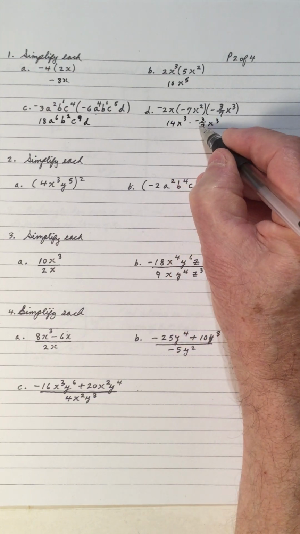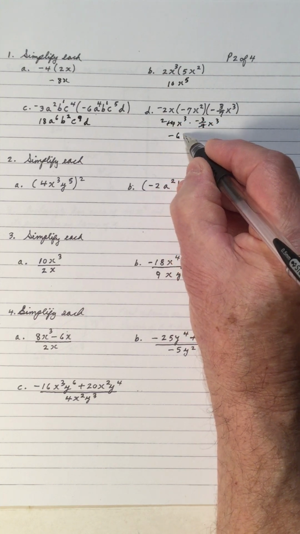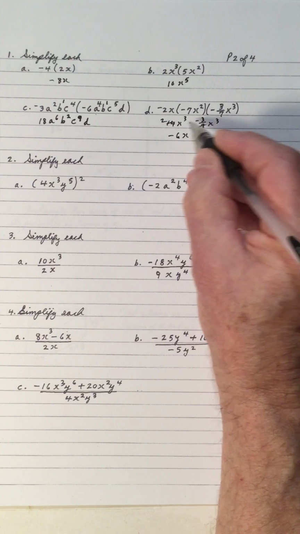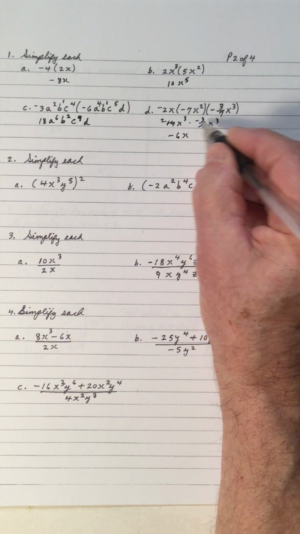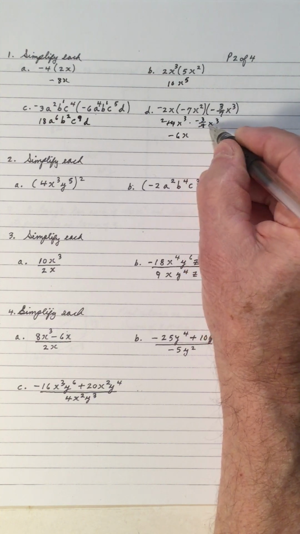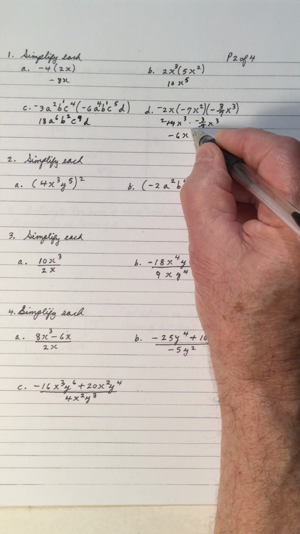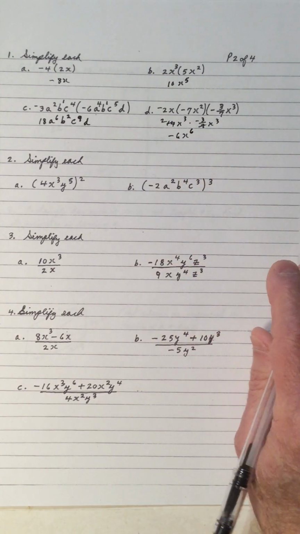So we'll have a fraction, so 7 into 14 goes 2, so there's a negative 6. And because we're multiplying like terms with the same bases, the exponents are 3 and 3, so that's 3 plus 3. When we multiply, we add, we get 6.